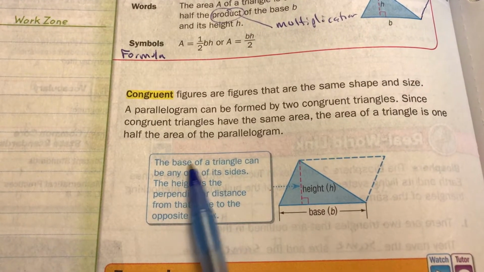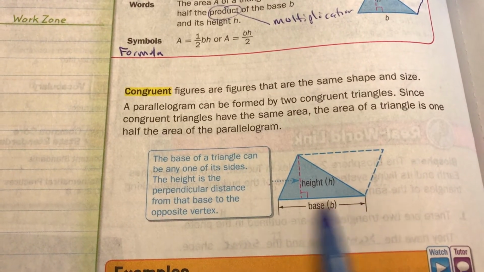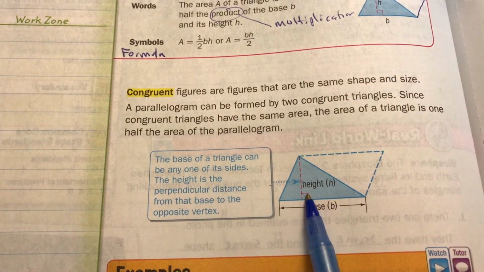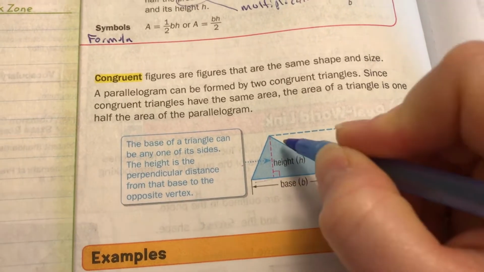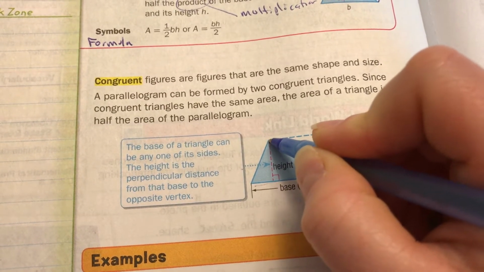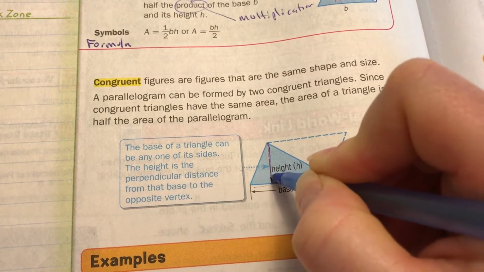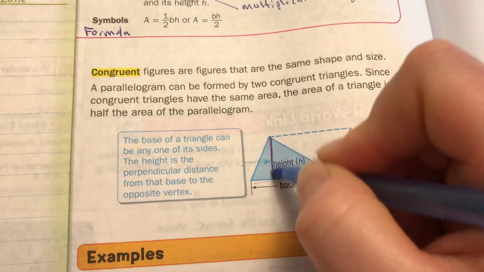And just to review, the base of the triangle can be any one of the sides. The height is the perpendicular distance from the base to the opposite vertex. So if this is the base, you take the opposite vertex of the triangle, the opposite point, and you draw a line straight to the base that's perpendicular with this 90-degree angle, and that is the height.